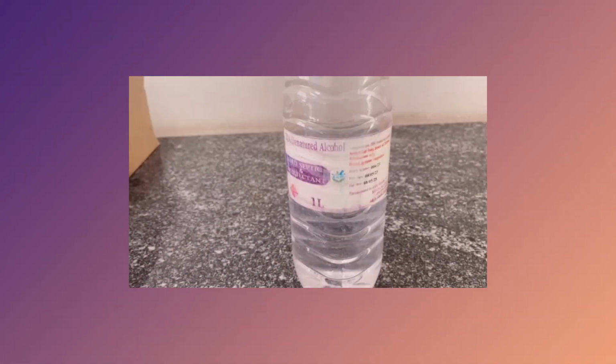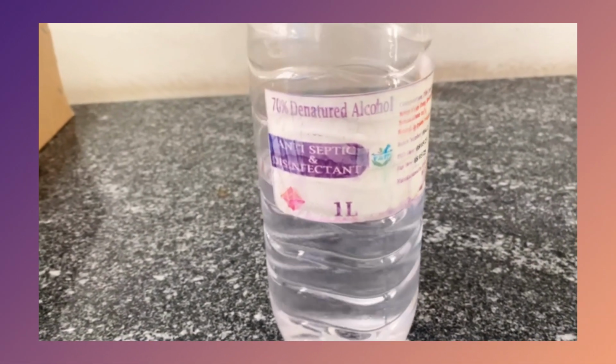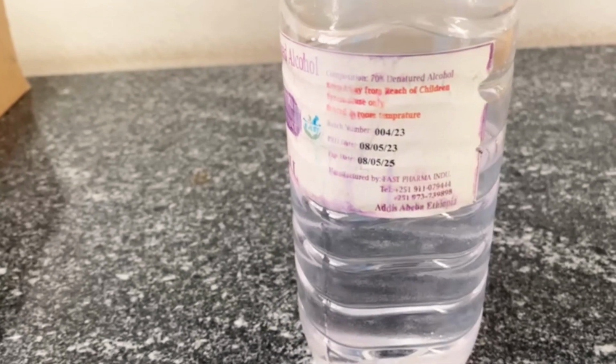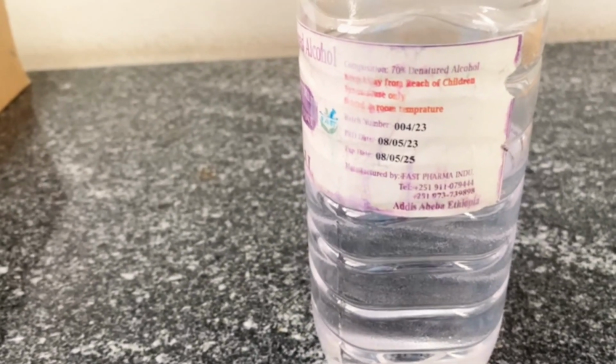preparation. Denatured alcohol, which is ethanol mixed with chemicals to make it undrinkable, is widely used as a solvent and cleaner in various chemical reactions.